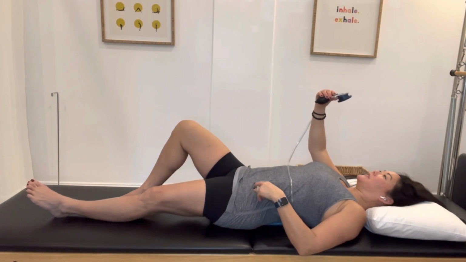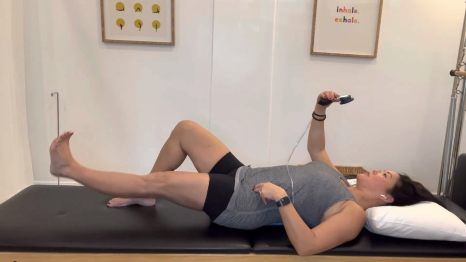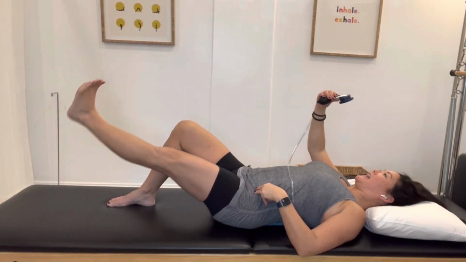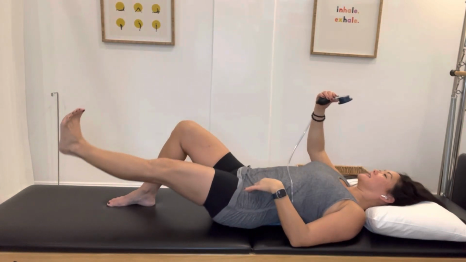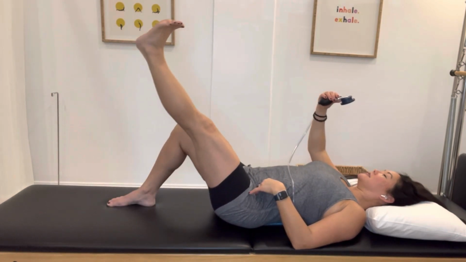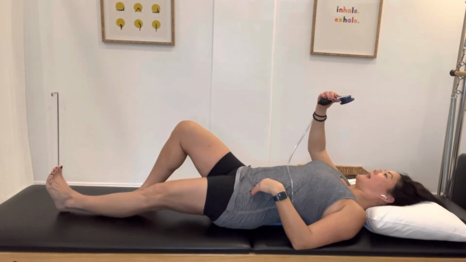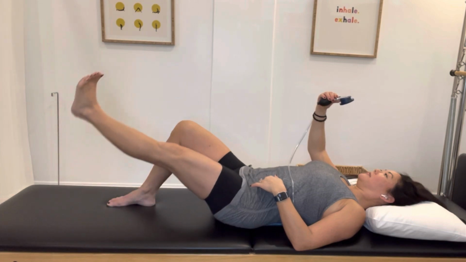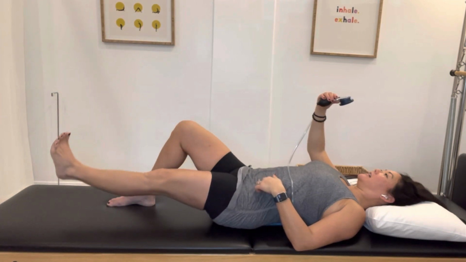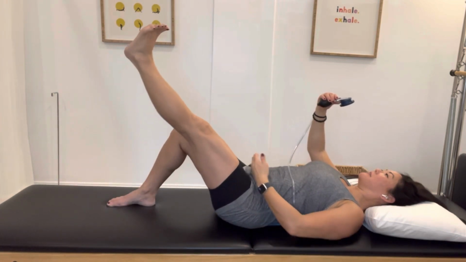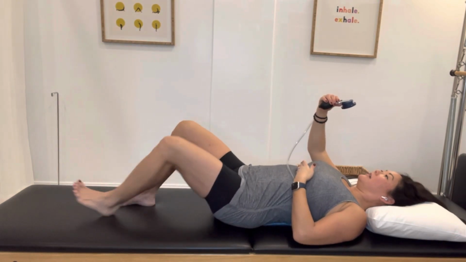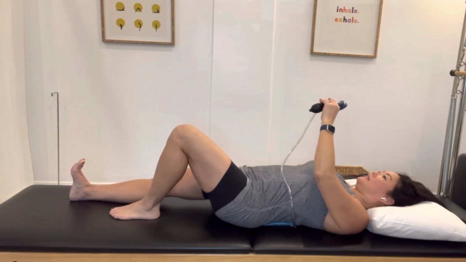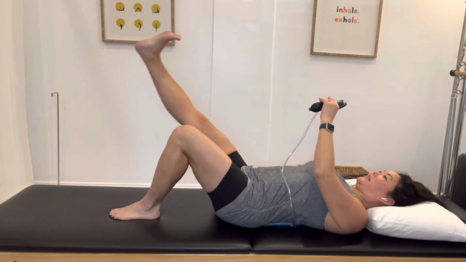Right there is 55. Flex foot, brace core, lift left leg up to the height of your opposite knee and keep it at 55 in my case. So I'm watching this. As the needle drops, I'm bracing harder. Really concentrating on getting transverse abdominis, multifidus, pelvic floor, and respiratory diaphragm. Okay, so 10 repetitions on the left leg, 10 repetitions on the right leg.